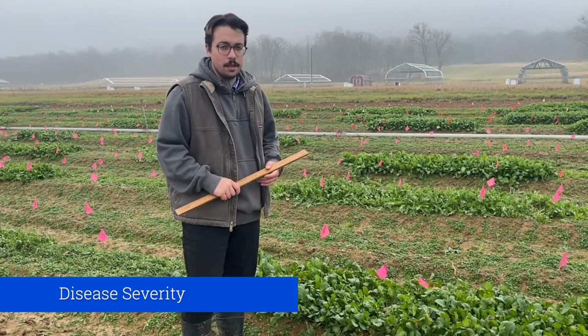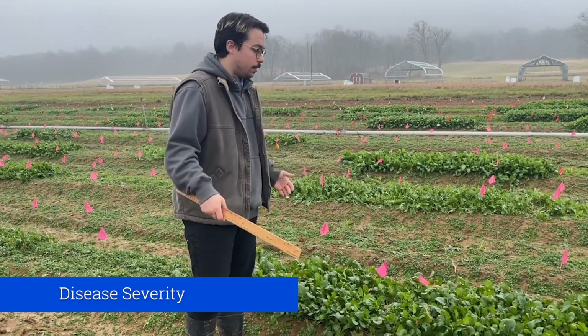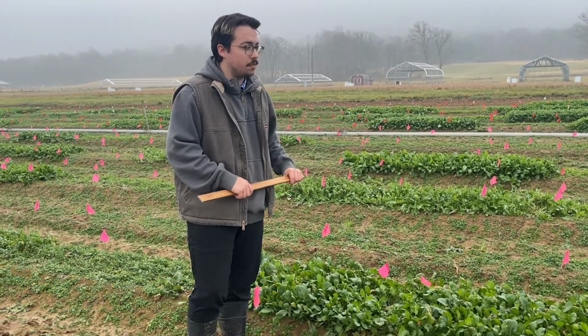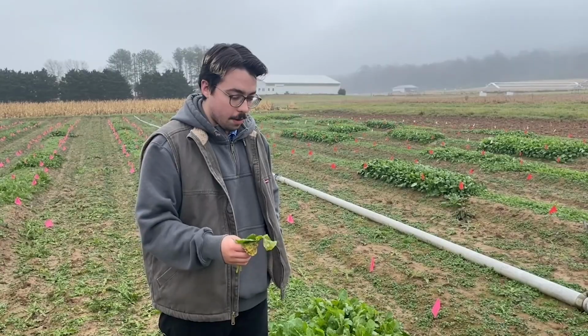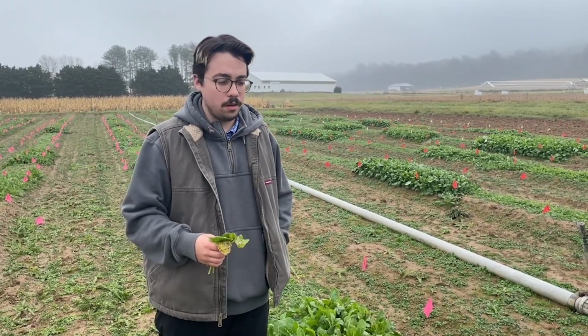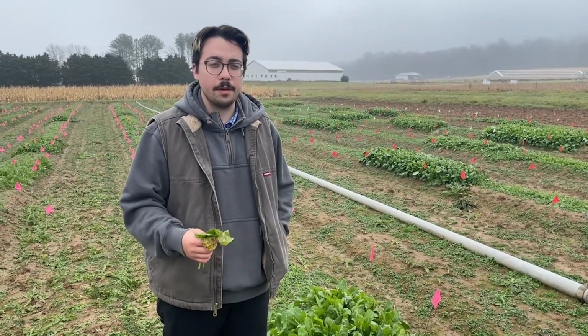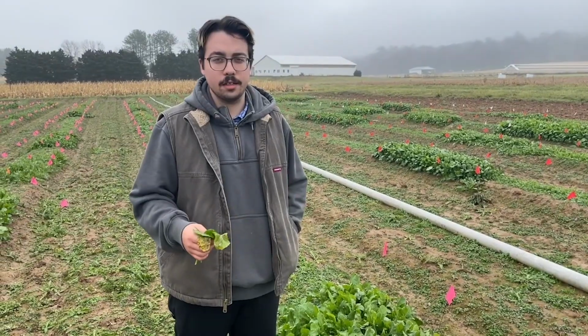So the next thing we're going to do, now that we learned how to determine how much of a planting is disease, is determine the severity of that disease. So we moved plots just a little bit. I wanted to find some really good examples of the disease we're working with here, and then from that we're going to rate disease incidence.